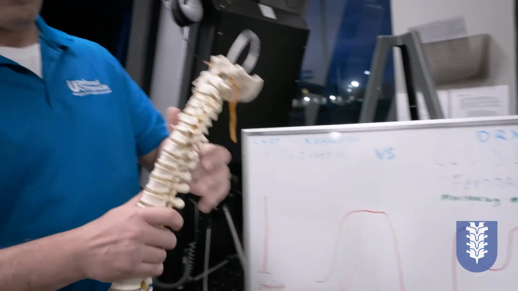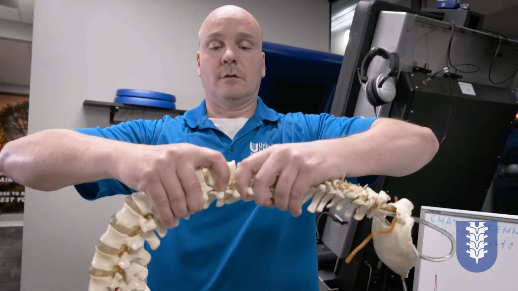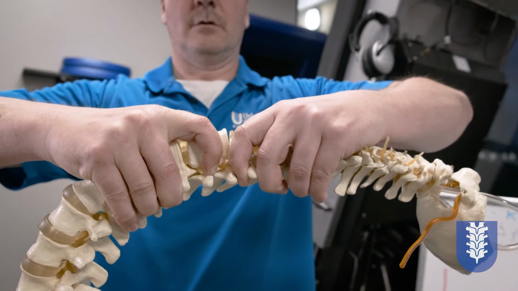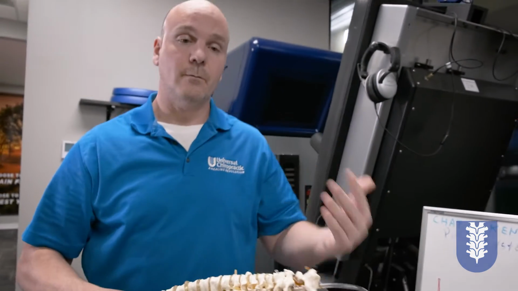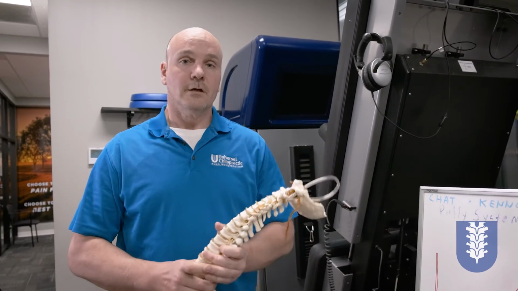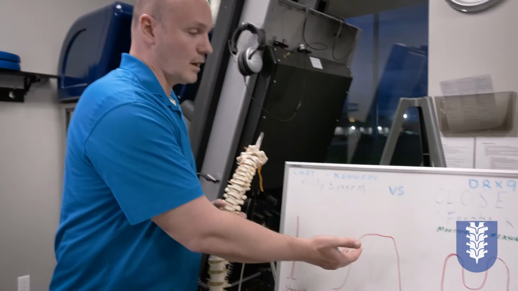So if you think about it, going back to the model of the spine, we have a traction, release, traction, release, and roughly you get about maybe a dozen of those over the course of a minute. So it's still very slow and controlled. That tells us the difference between an inversion table or traction versus decompression, when we talk about the different cycles.